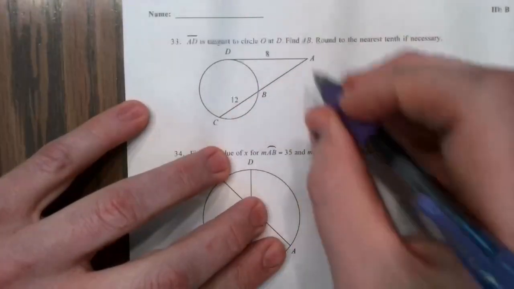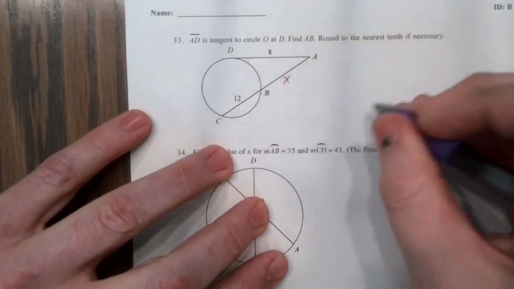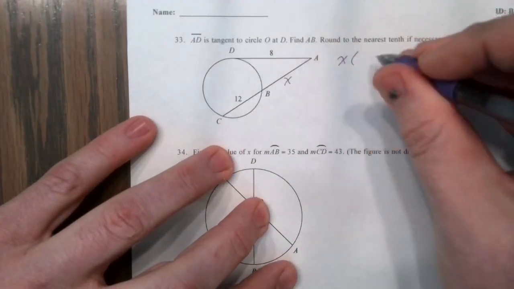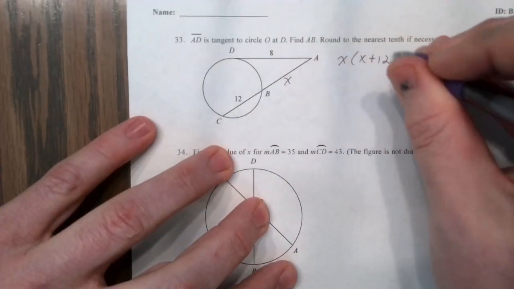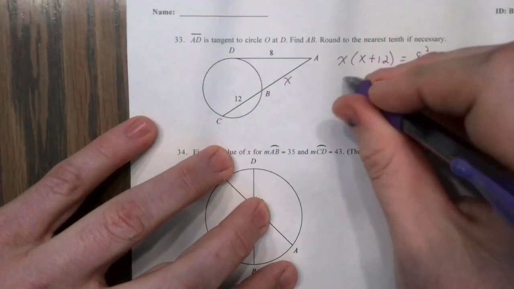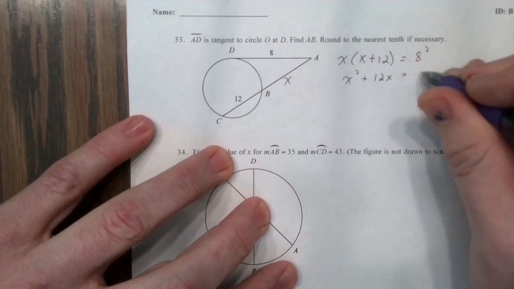All right. Last page. Oh my goodness, what a strange road it's been. Here we've got AD is 8. Right? We're looking for AB. This is x. All right. So again, here this is outside times outside plus inside. So we have x times x plus 12 is equal to 8 squared. Right? So this becomes x squared plus 12x equals 64.